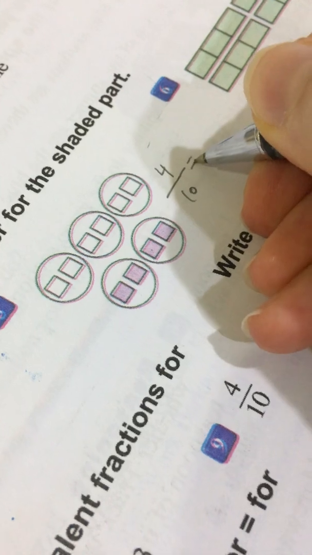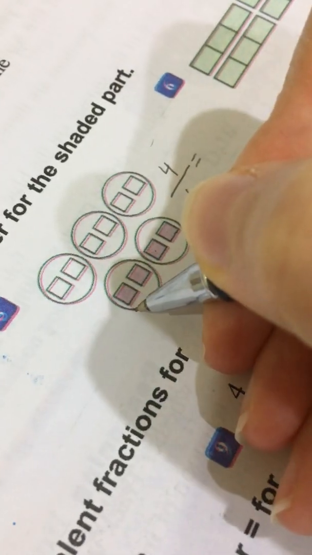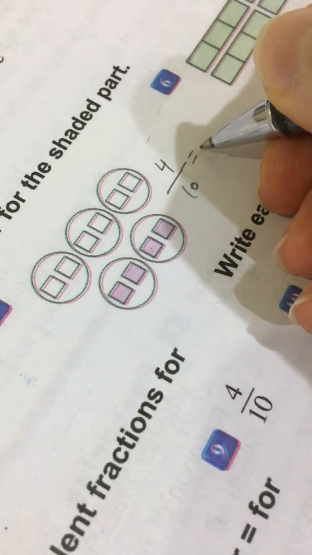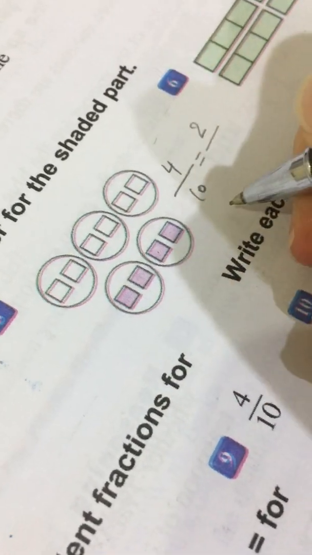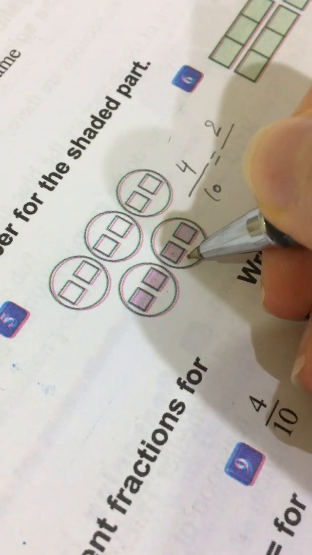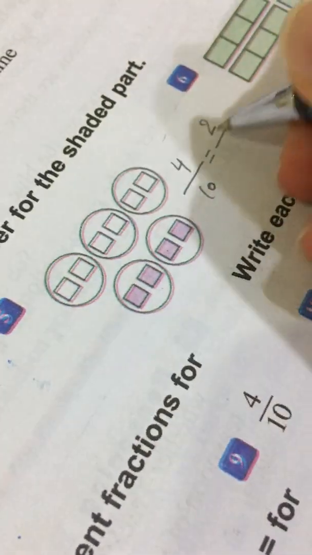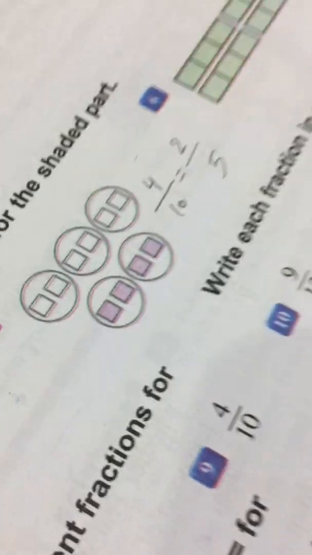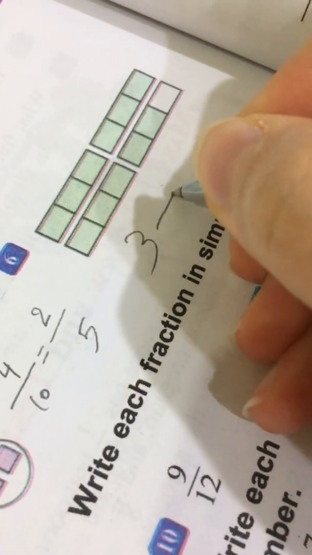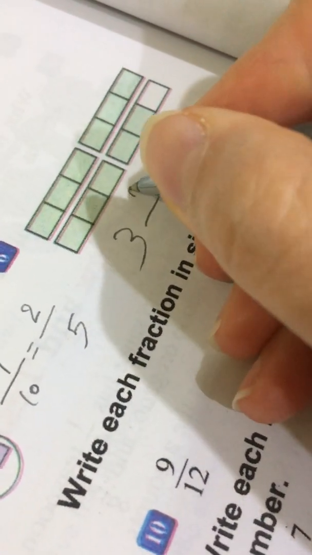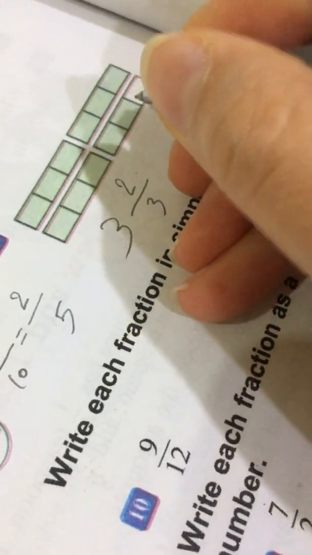Or we can write it as how many shaded parts we have. All the circles are shaded. 1 circle, 2 circles, divided by 1, 2, 3, 4, 5. And here we have 3 rectangles with all shaded parts, so we write the 3 as a whole number and we write a fraction. 2 shaded parts is 2/3.